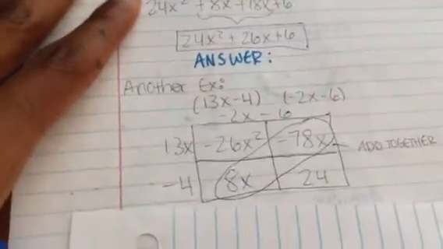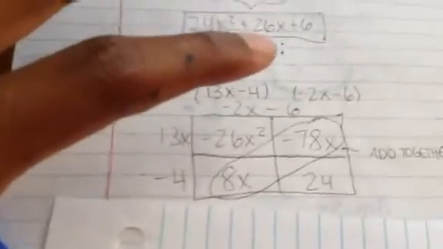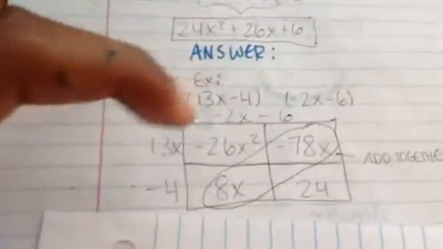And the answer is to combine like terms, or add them together. 24x squared plus 26x plus 6 is your answer. Another example. 13x minus 4 times negative 2x minus 6. And we'll do the same thing again.